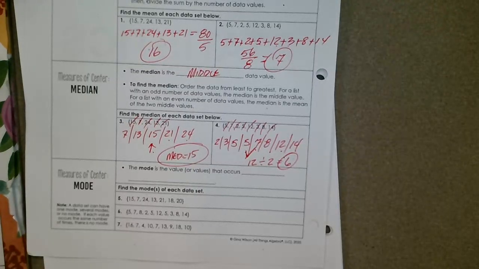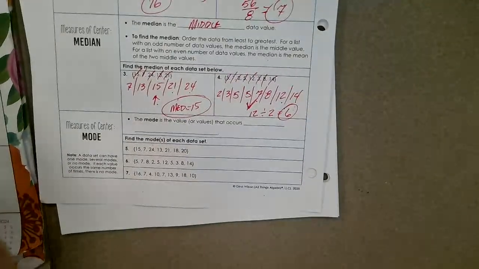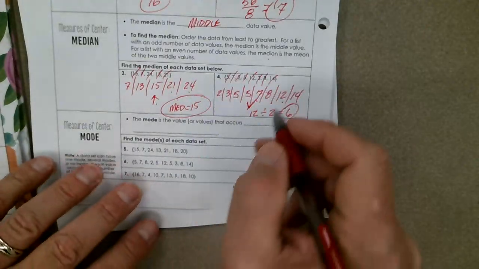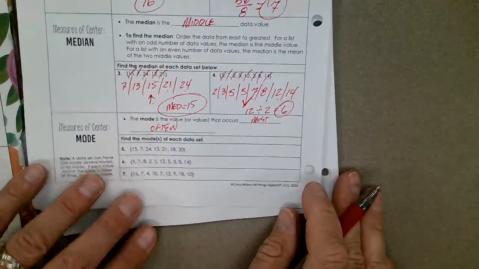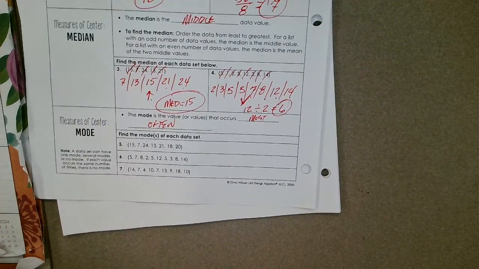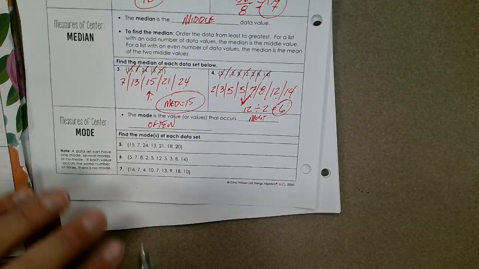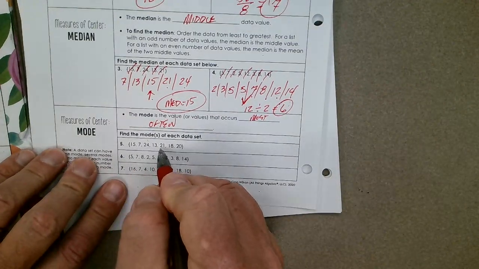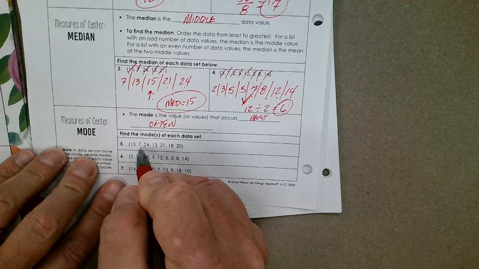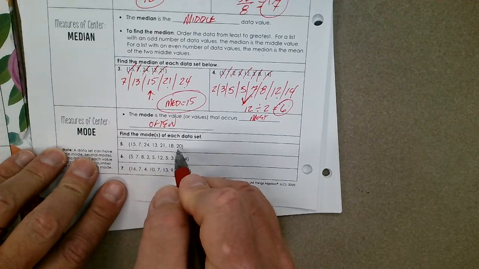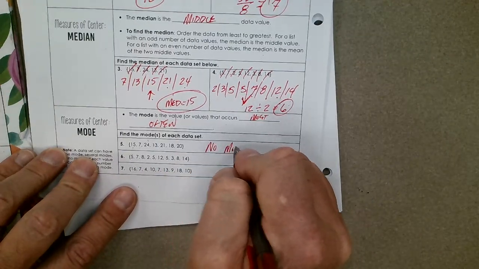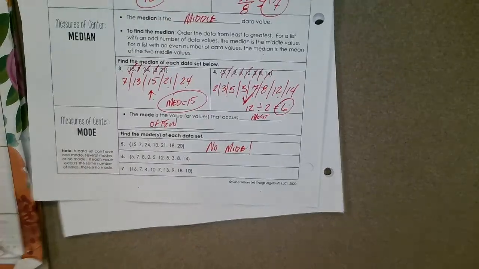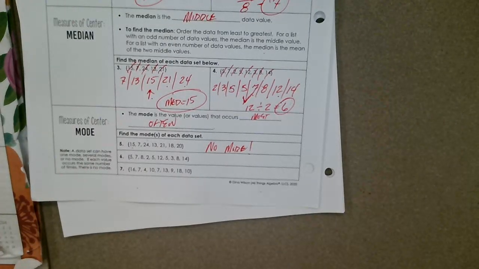The next one is the mode. And the mode is the number that occurs the most often. Okay? So we're just looking for the value or values that appear most often. There can be one mode, two modes, or no mode. So let's see here. What number appears? I don't see anything that appears more than once. So I have a 15, nothing, a 20, nothing. Nothing appears more than once. So guess what? Right out of the gate, we have no mode because nothing appears more than once.